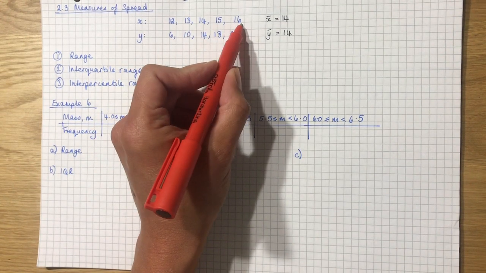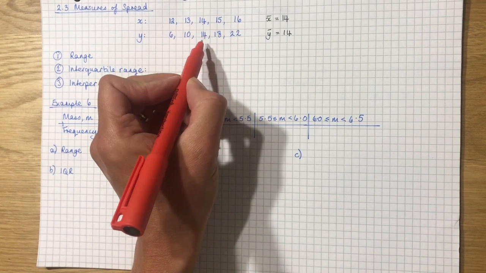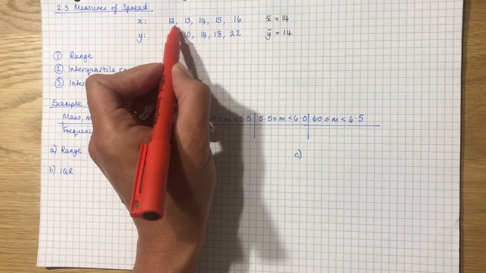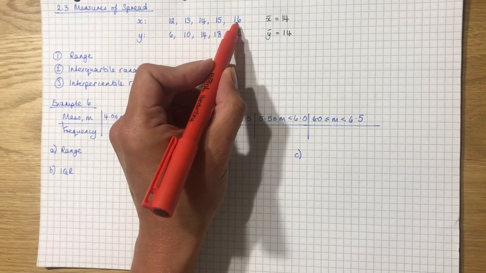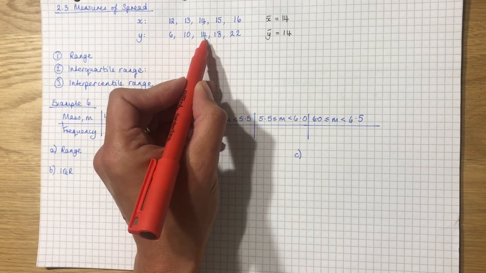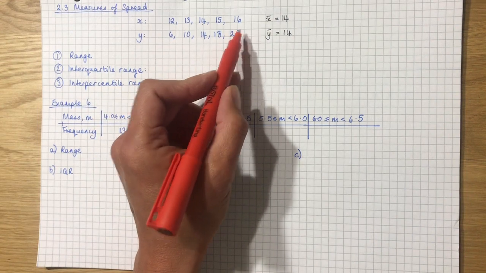This set of numbers, measured from the mean, is not as spread out as this set of numbers. Because here we go from the mean, 1 down, 2 down, 1 up, 2 up. Here we go 4 down, 8 down, 4 up, 8 up. So these numbers are clearly a lot more spread out than these.